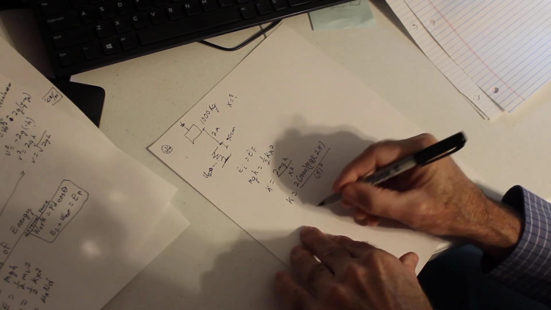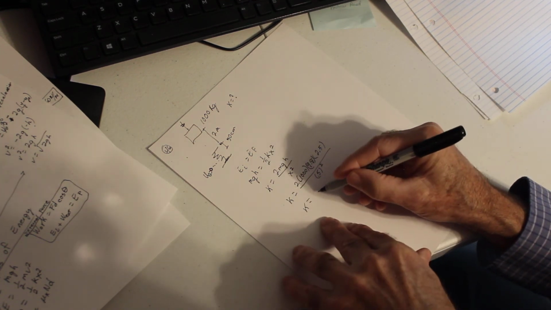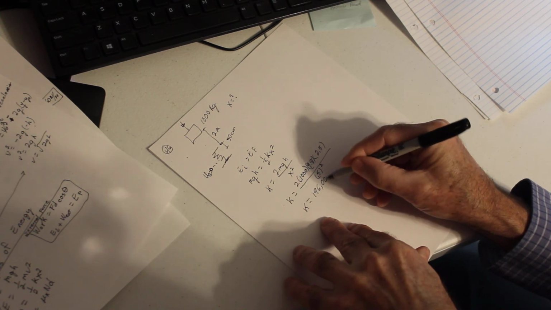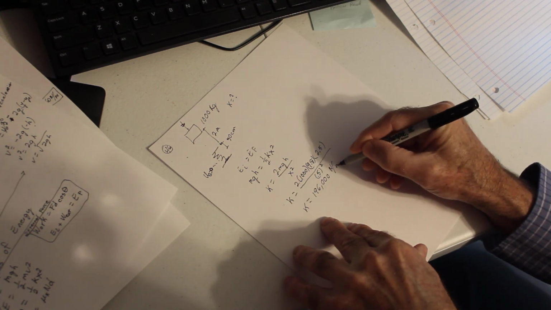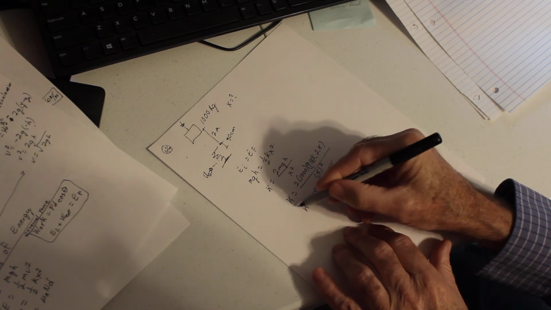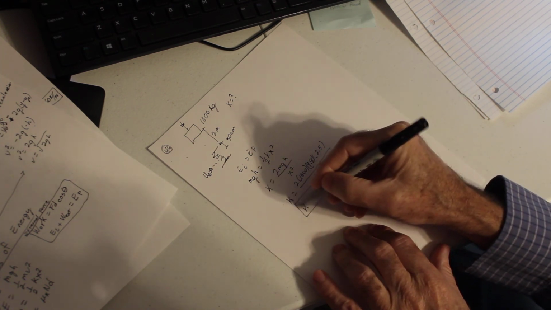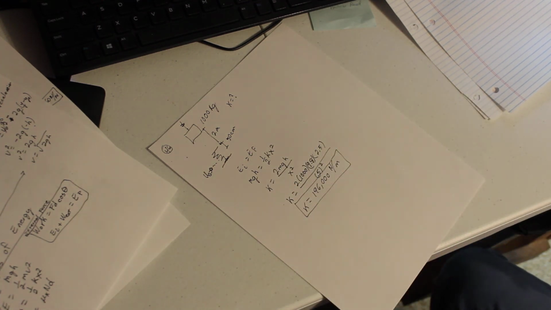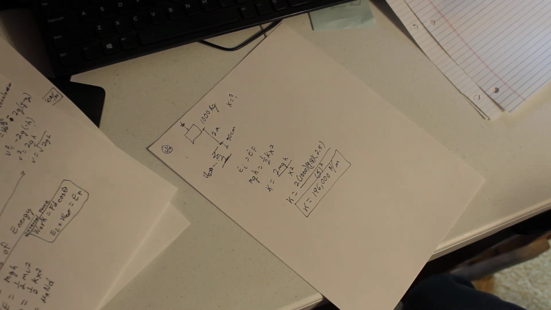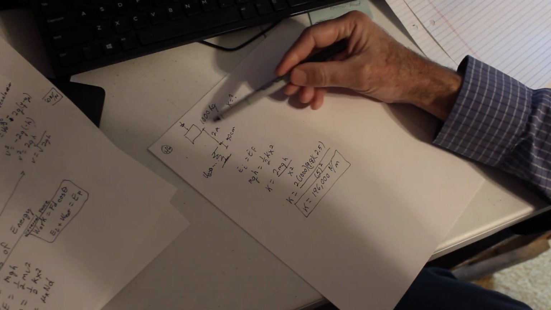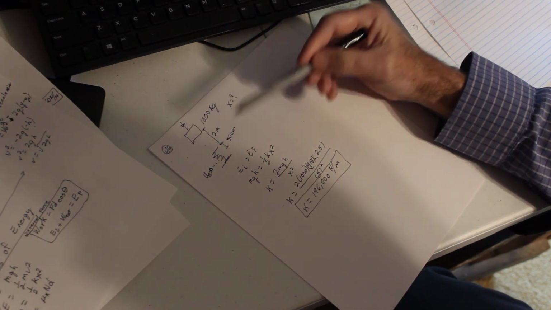When you solve for that, you get that K is equal to 196,000 newtons per meter. And that's the answer. All right. Pretty easy one. The thing you had to be careful with was to make sure you got your height right. It wasn't 2 meters, it's actually 2.5 meters.